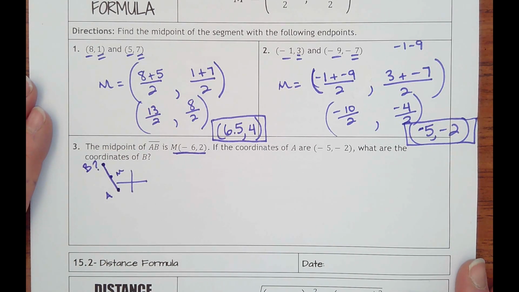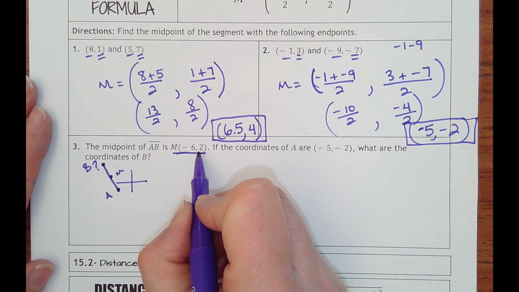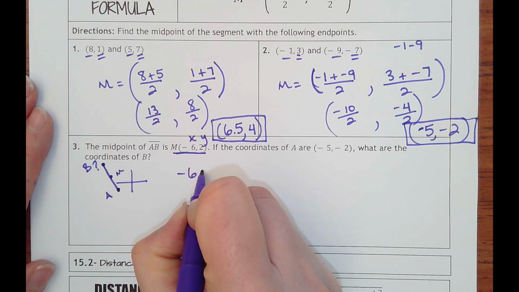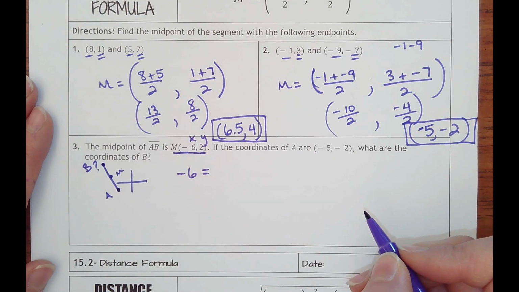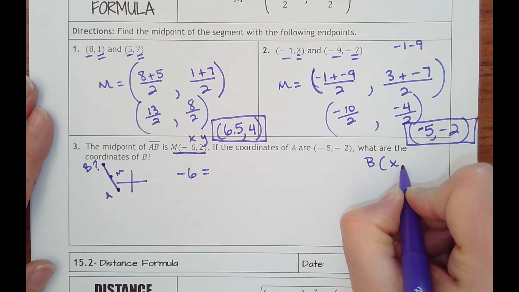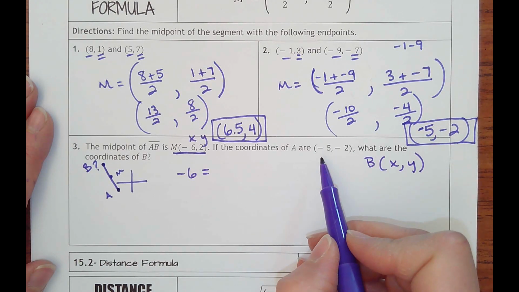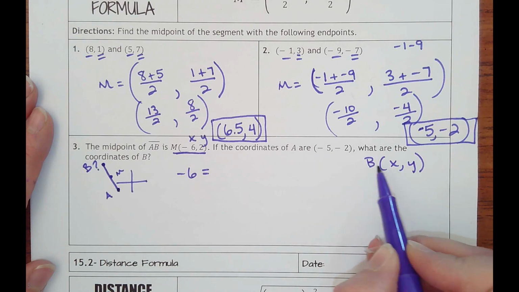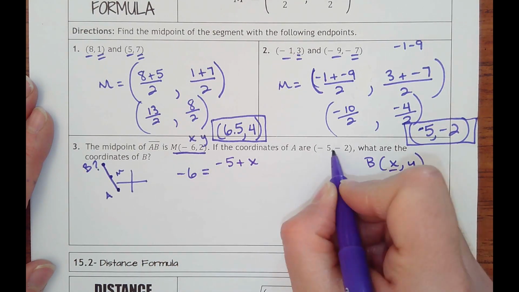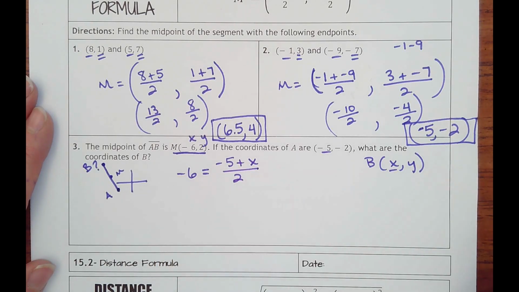So to do this, you want to set up an equation where you take the answer of the midpoint. Let's start with the x value. Take the -6, and let's make point B be called x comma y. So you're going to average the x values. Well, it's -5 plus some other number we don't know, and it's getting divided by 2.